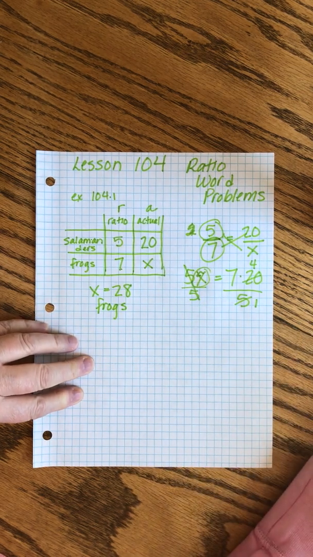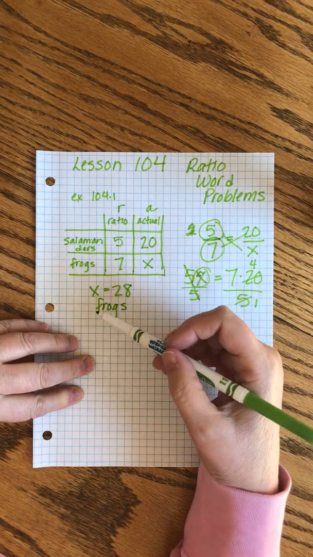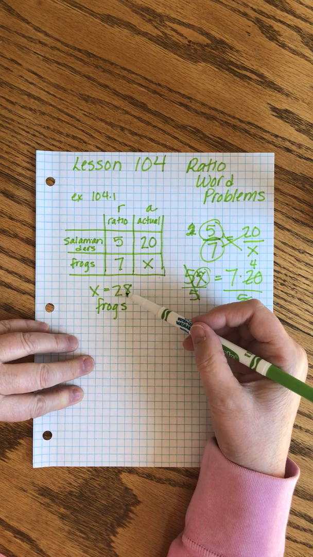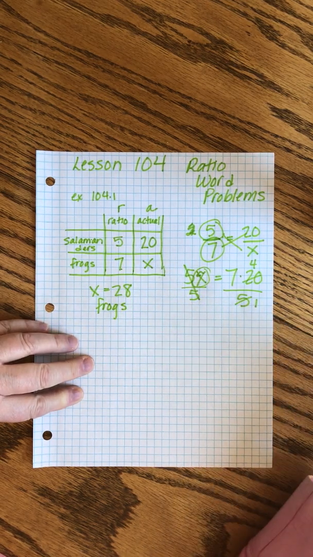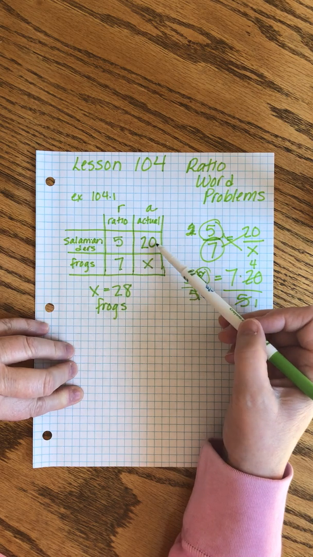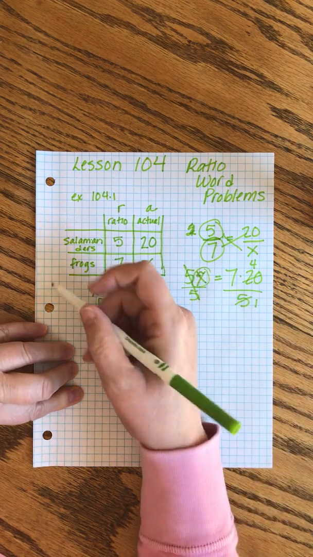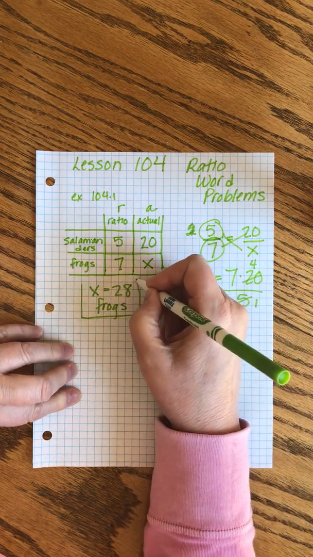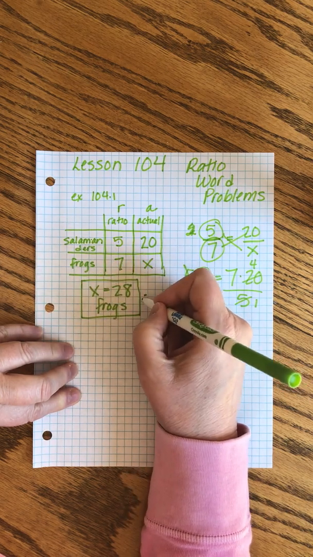Whenever you have a story problem, put the word of the answer with it. You know what I mean? Describe what you found. And like you probably saw, 5 times 4 is 20, 7 times 4 is 28. That's the right answer, but it won't always be that obvious, so don't think you don't need to know this.